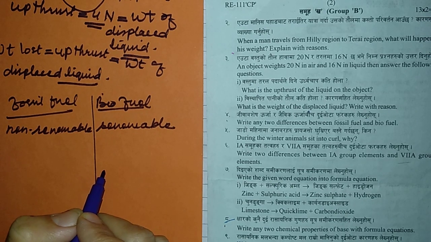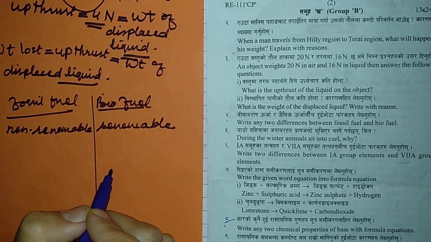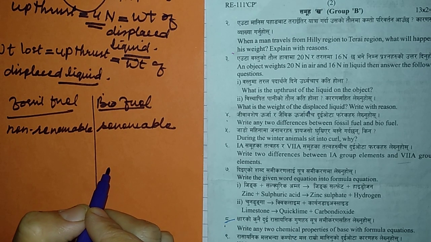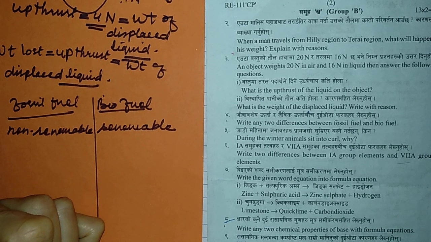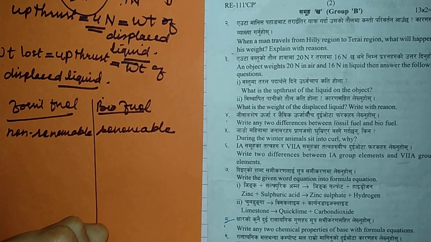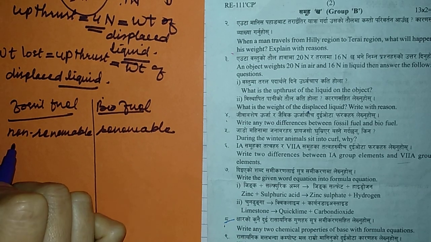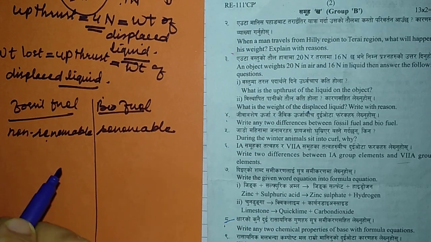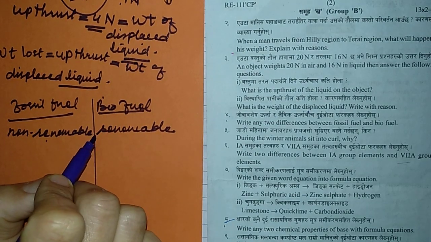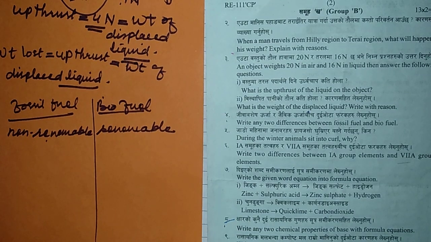Biofuels are made from plants and animals, organic materials found on the surface of the earth, whereas fossil fuel is made from fossils, which are formed deep inside the earth under extreme temperature and pressure. So fossil fuel is a non-renewable source of energy, biofuel is a renewable source of energy. Fossil fuel takes millions of years to be formed.